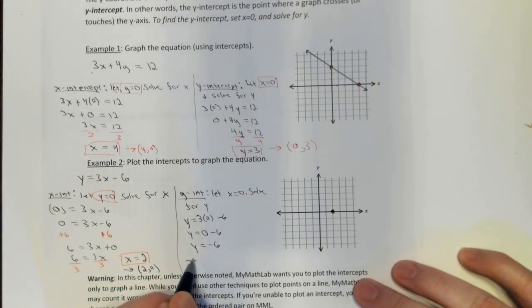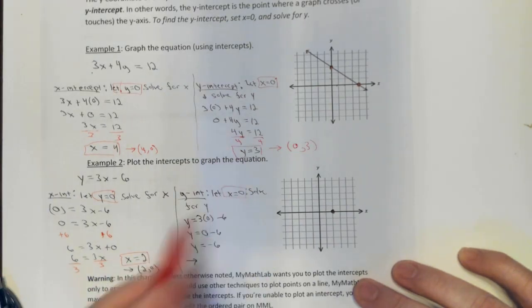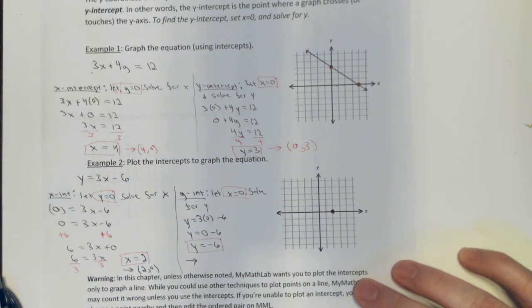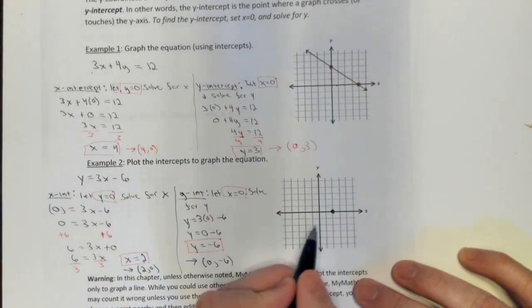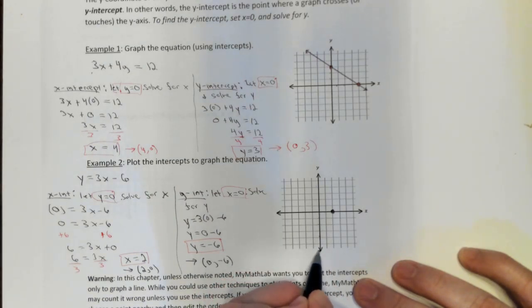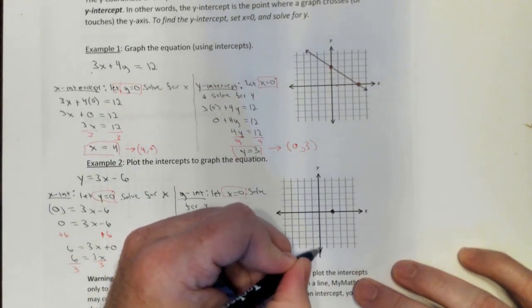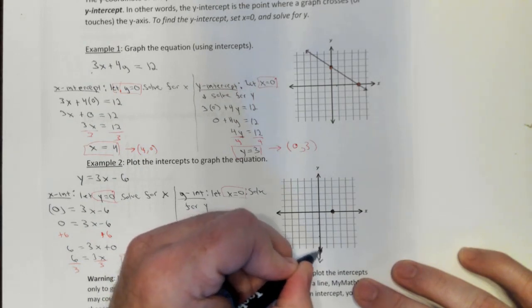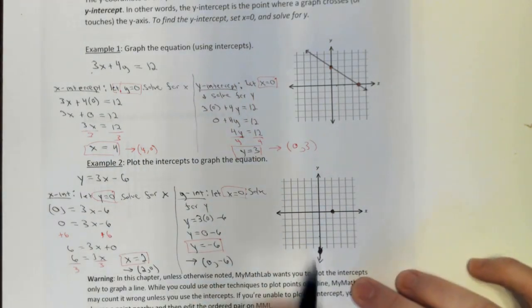Of course, that's the ordered pair. X is always first, and then y. So be careful of that. 0, minus 6. 1, 2, 3, 4, 5. I'll have to cheat that a little bit. That's okay. 6, we'll say, is down here.